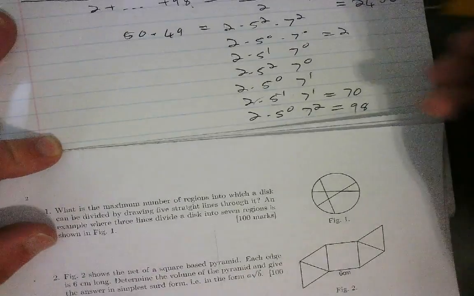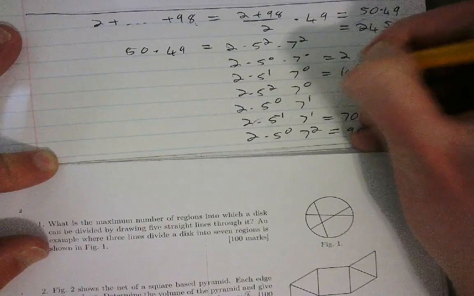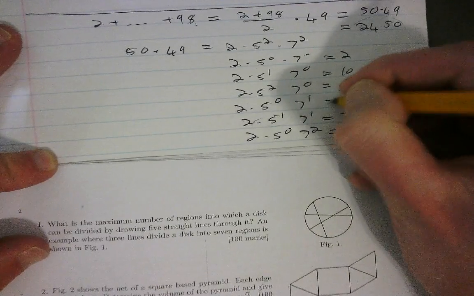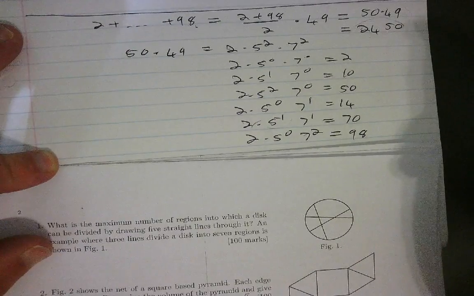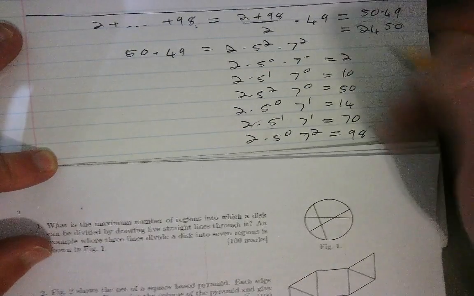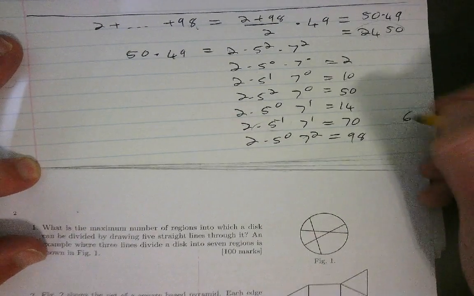Let's just write them out. This is 2, 10, 50, 14. And now I just have to count how many of these are missing. So that means there are 6 missing.